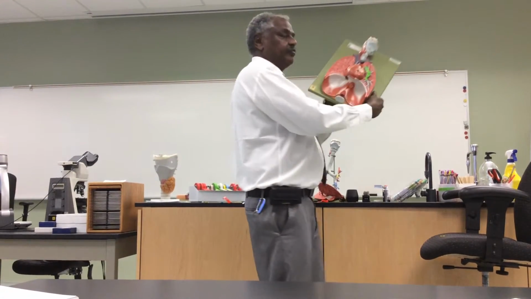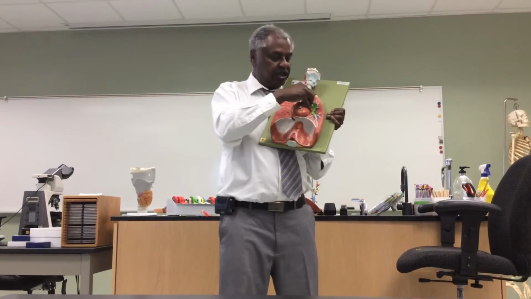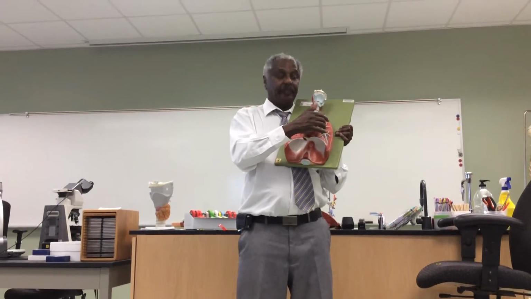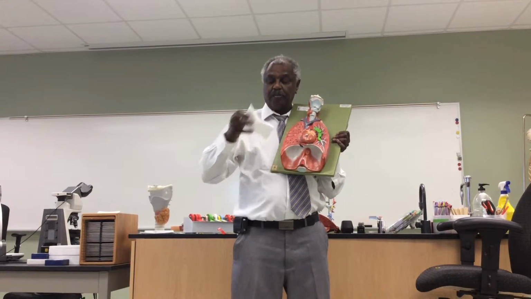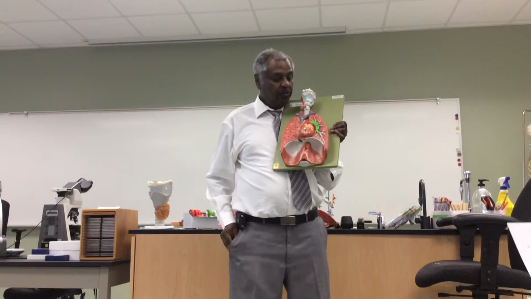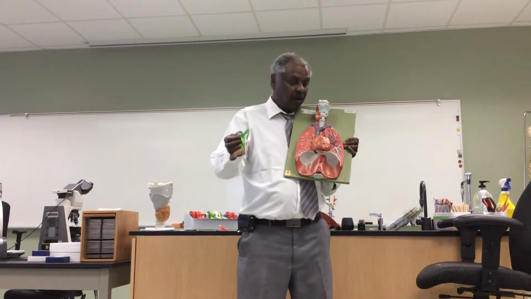Okay? This area is supposed to be in both sides, but they're only showing it in this area. This is what we call the hilum. That is the area where the blood vessels and the bronchioles, the main bronchi, go into the lung tissue. And it will be labeled, this is the only place where it could be labeled, right there.